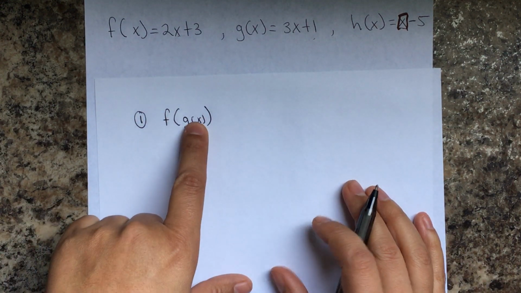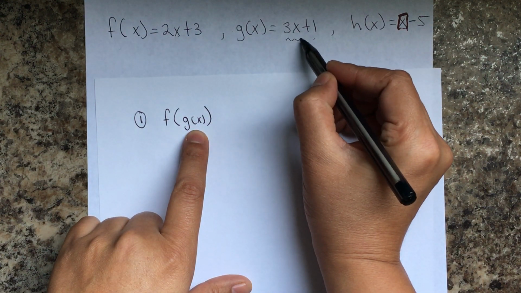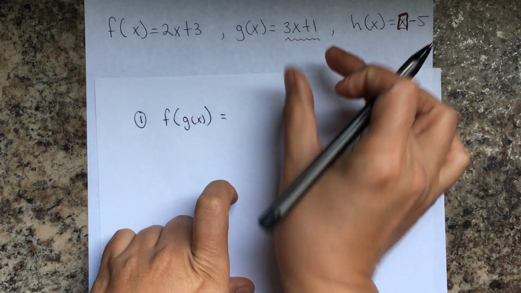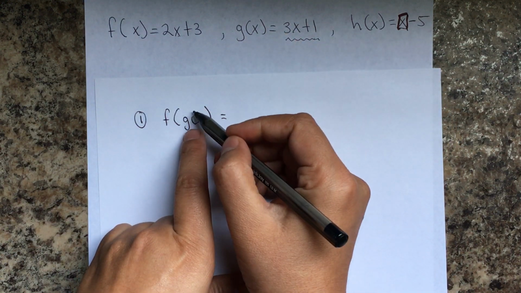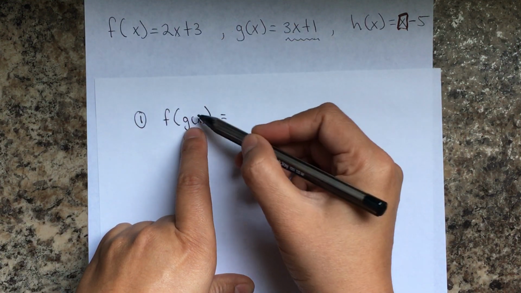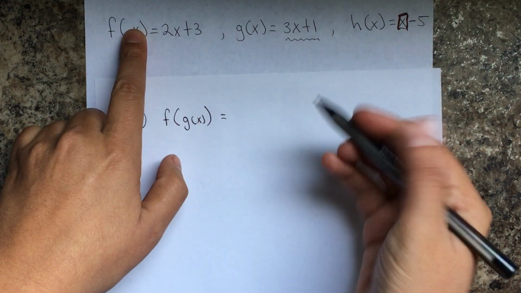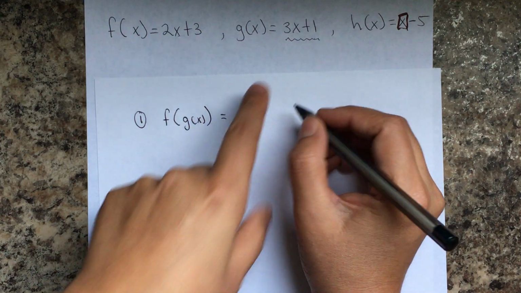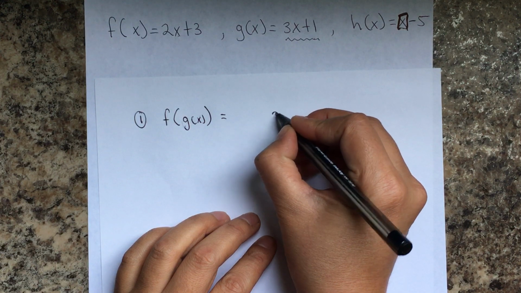What this means is get g of x, meaning this part right here, 3x plus 1, and that is going to replace this whole thing, your x, because before it was inside of the f of x, now you have to input this, okay, right there. So this is the easiest way to put it, is put the one that is inside first.